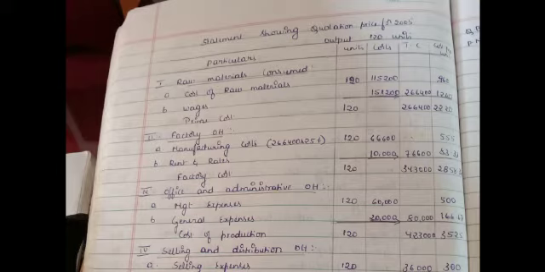Then the second heading is factory overhead. The manufacturing cost is 25% of it, that is 2,66,400 multiplied by 25 by 100, 66,600. Okay, 2,66,400 is the prime cost. They are telling 25% of prime cost, so that's why we have taken prime cost. 66,600 is the manufacturing cost. Rent and rates as usually 10,000. The factory cost is 3,43,000.